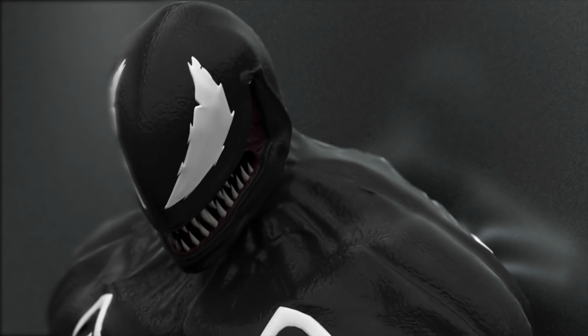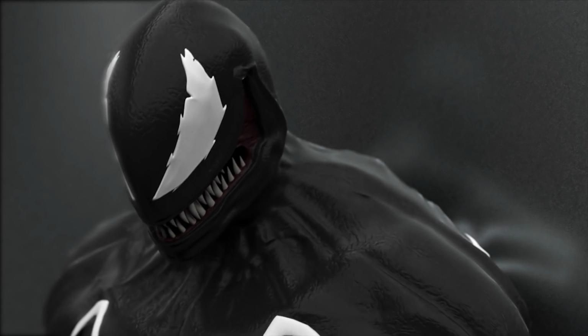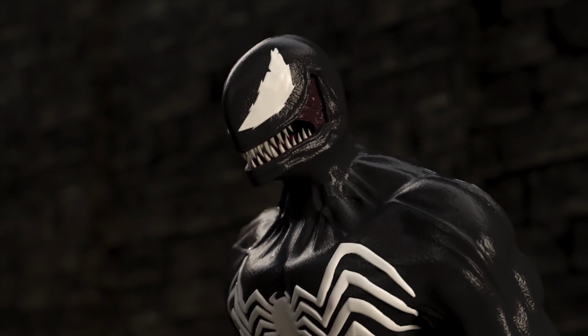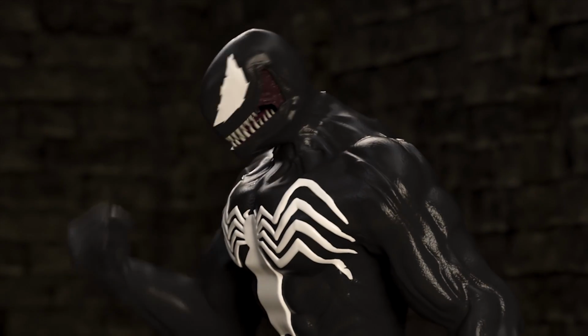This time around, I gave Venom a skin-like texture and shader that allows his symbiote to reflect and shine in a more organic way.